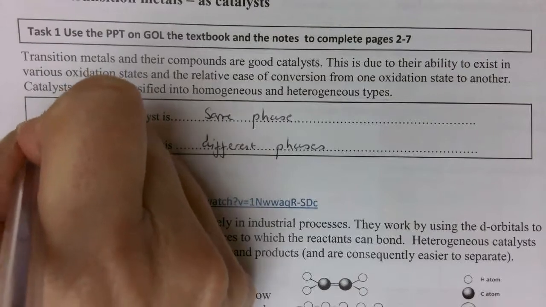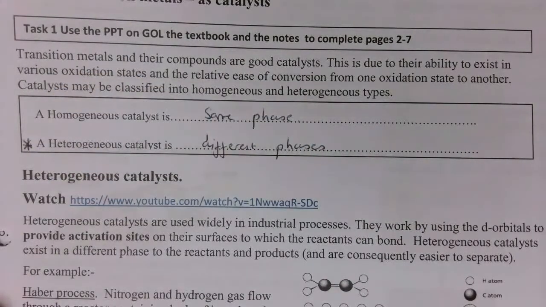Industrially, we always want to use a heterogeneous catalyst because it's much easier to separate it from the reaction mixture if it's in a different phase. So these heterogeneous catalysts are ones which are used most predominantly in industry. Homogeneous catalysts can be things like enzymes, and they tend to be in the same phase as the reactants.